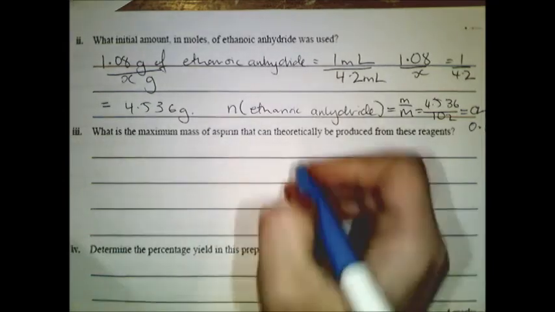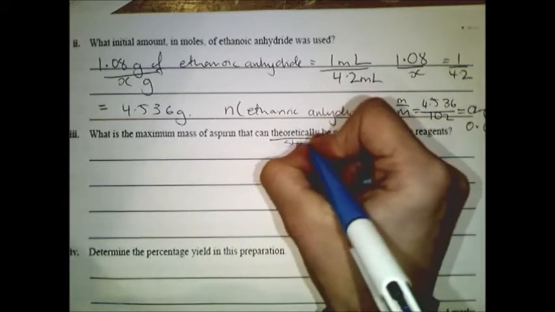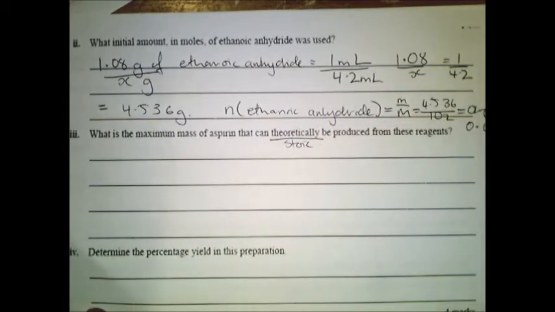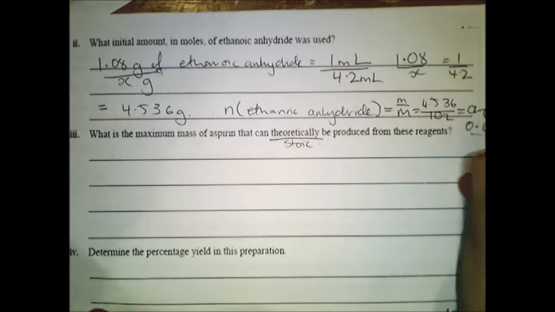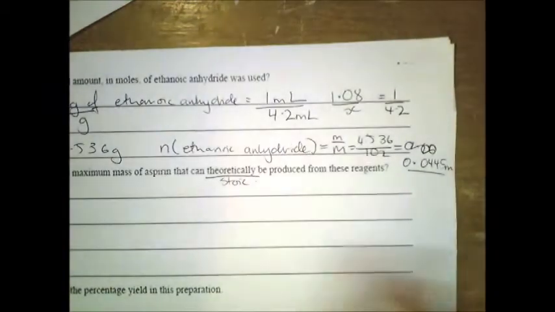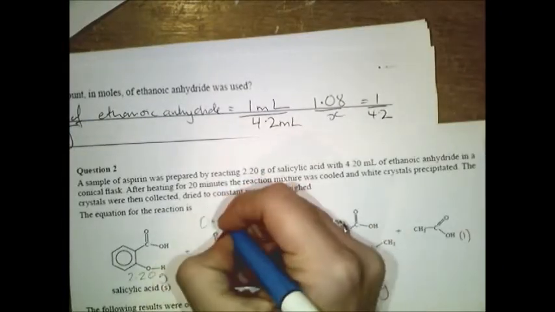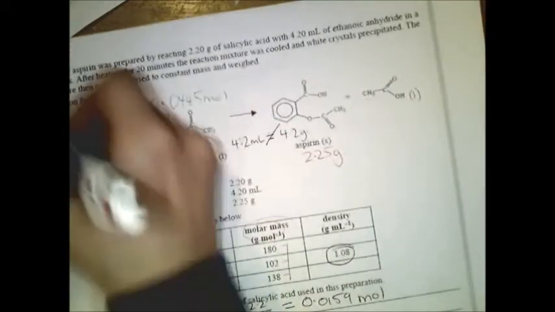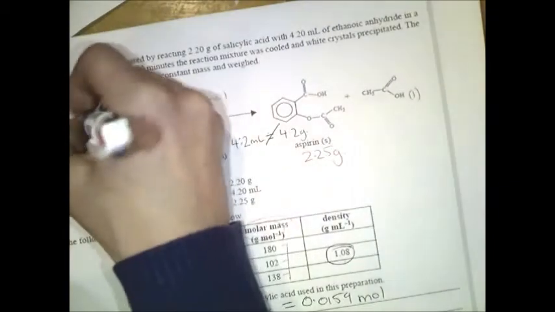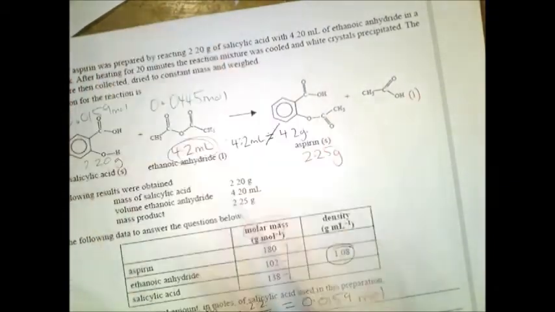Next question: what is the maximum mass of aspirin that can be theoretically produced from these reagents? We always know that theoretically is through stoichiometry. So basically we have a look and we realize that it's a 1-to-1 ratio, so we have 0.0445 mole of ethanoic anhydride reacting with 0.0159 mole of salicylic acid.